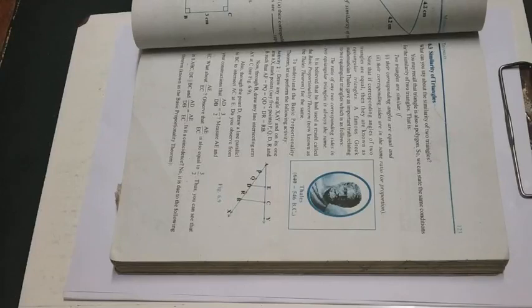Then the third one: state whether the following quadrilaterals are similar or not. First one, a rhombus. Second one, a square. Seeing that, you can clearly say, no need to find out anything. The shape is not the same. One is a square, another one is a rhombus. So it is not a similar figure. If you want to give the explanation, you can say that the angles are not equal. For the square, angles are 90 degrees, but for the rhombus it is different. So those two figures will not be similar.